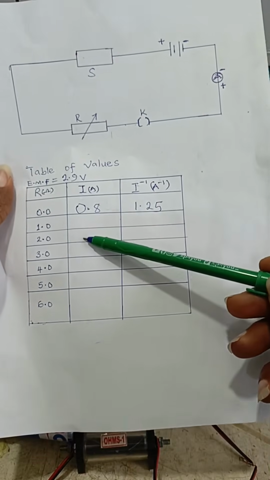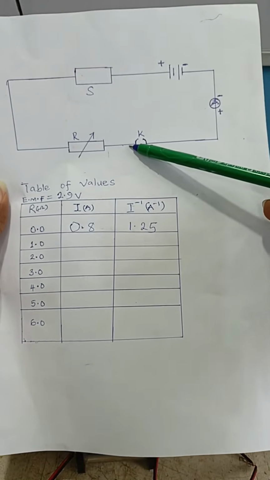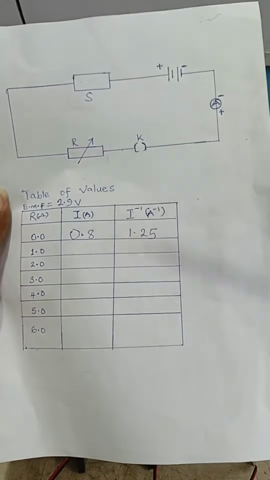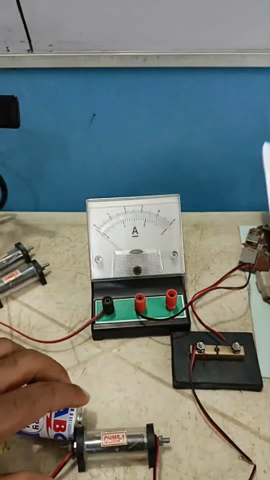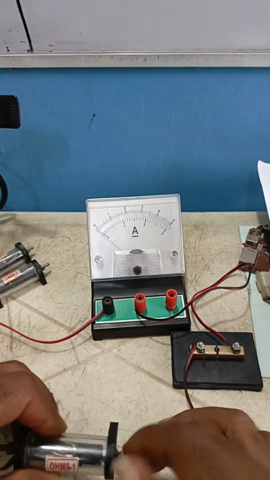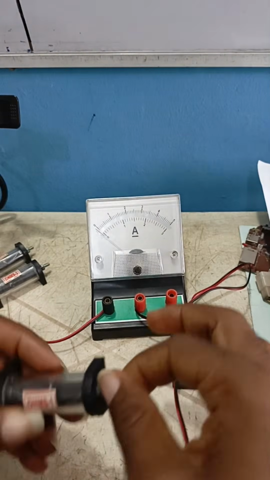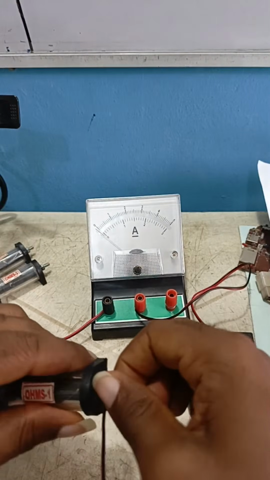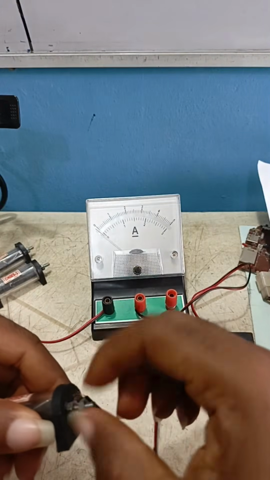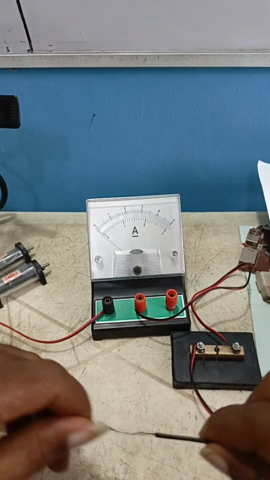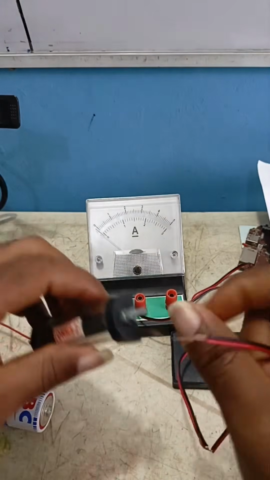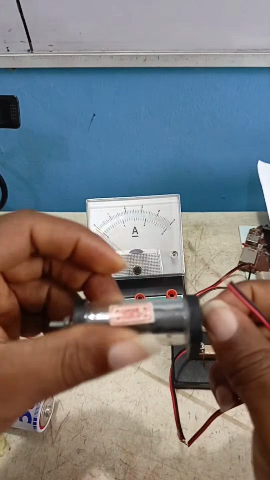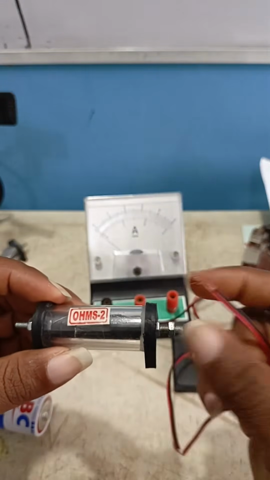Let's get a reading of this guy. So I'll connect a wire from the key to the 2 ohms resistor. Watch as I do that. This is going to be something like this. I'm going to disconnect this because the wire is meant to be connected to the resistance box with our 2 ohms resistance activated.